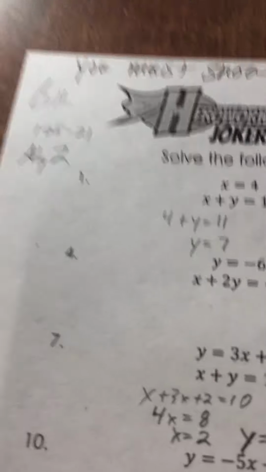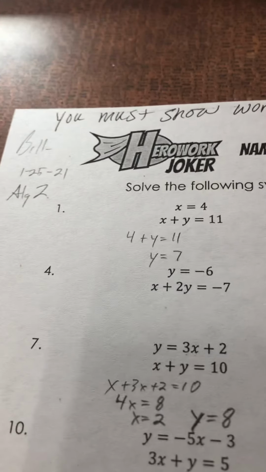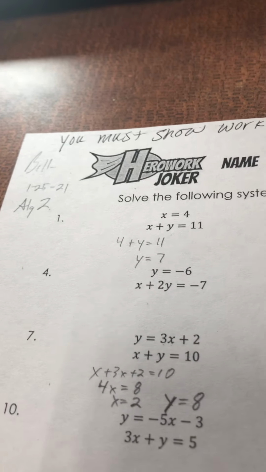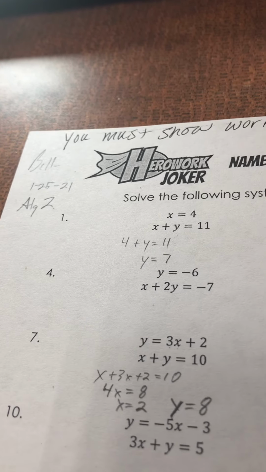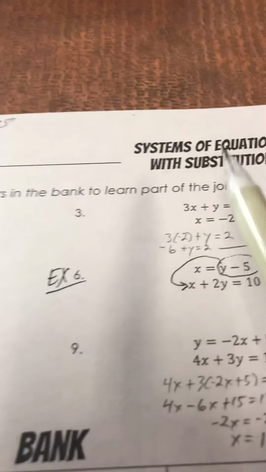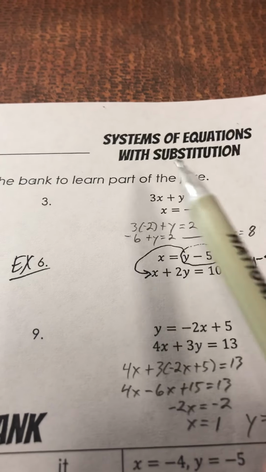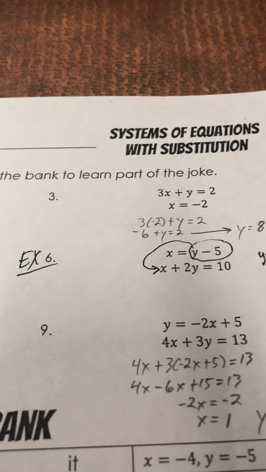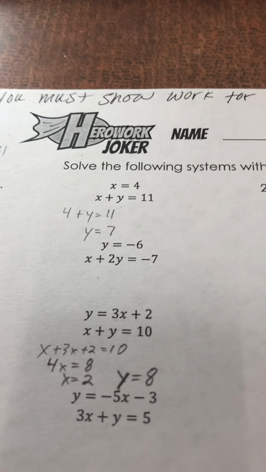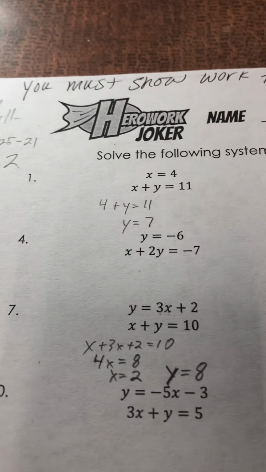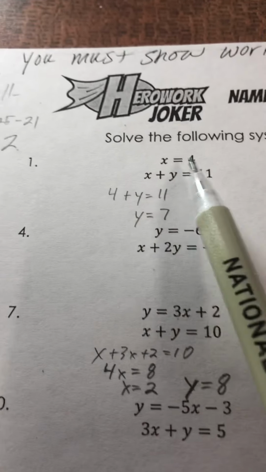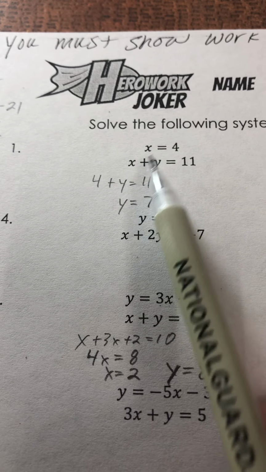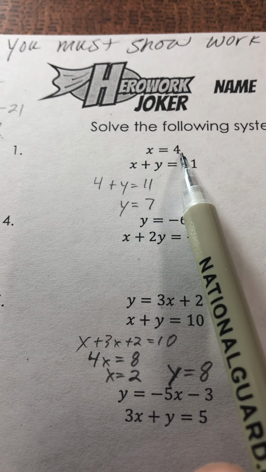This is January 25th, and in class, you guys were making up any work, I guess last chance before grades went in or something. And then this was the homework assignment, systems of equations with substitution. I'm going to do the odd ones and rip right through it, and you go ahead and pause this as needed. For number one, this system of equation tells you that x equals 4.